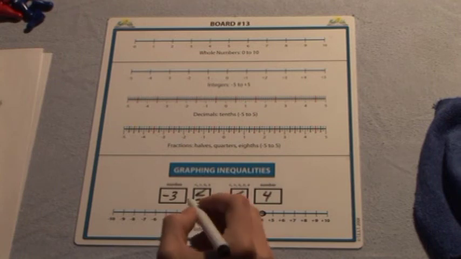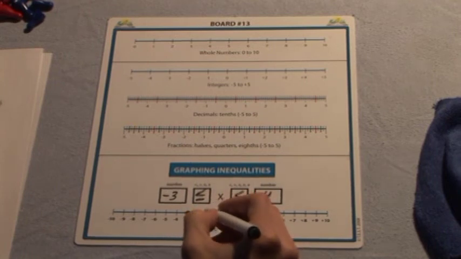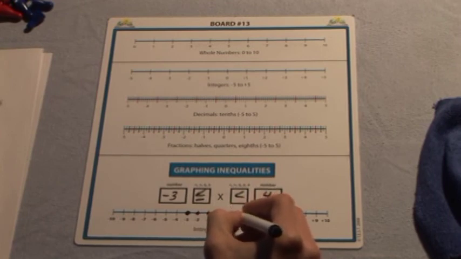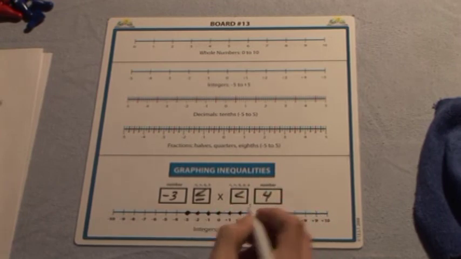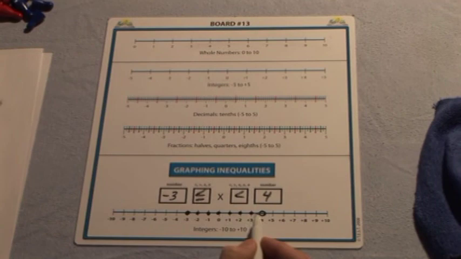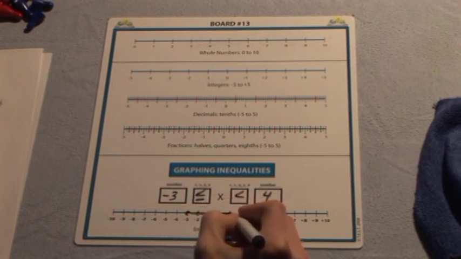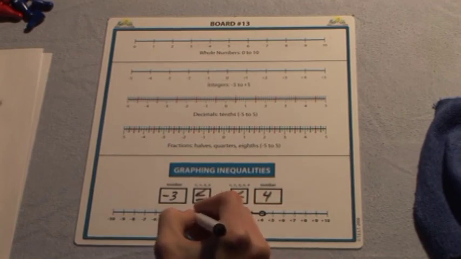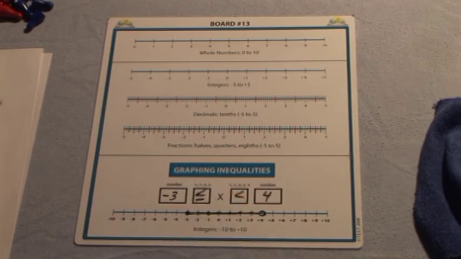So we do the same thing. If it's integers, we can include all the values in between. If it's whole numbers, we would just include the values 0, 1, 2, and 3. And if it's real numbers, we include all of the values. So this is how you use board number 13 to graph inequalities.